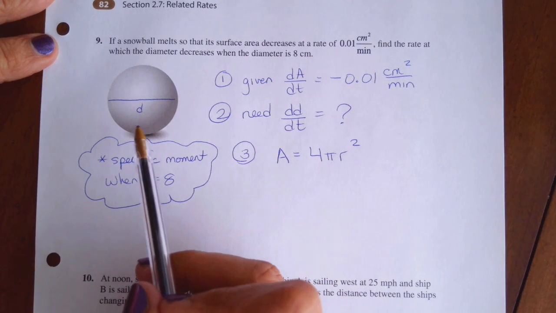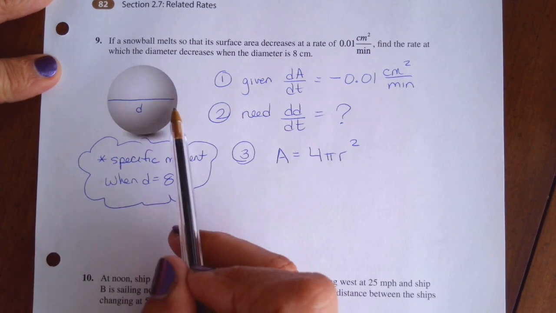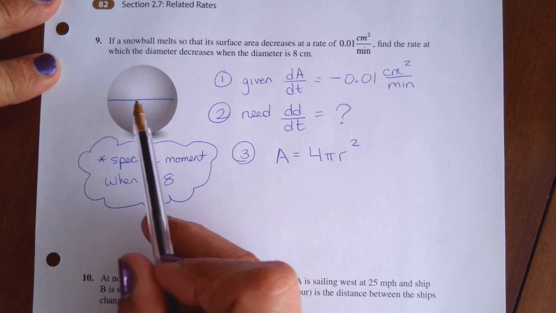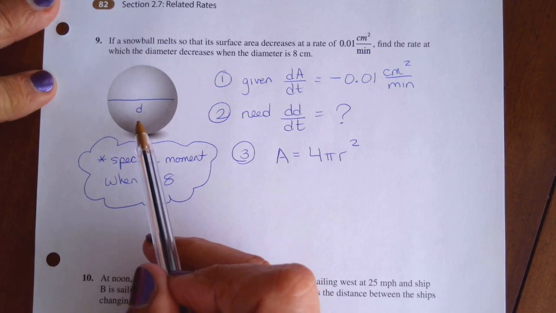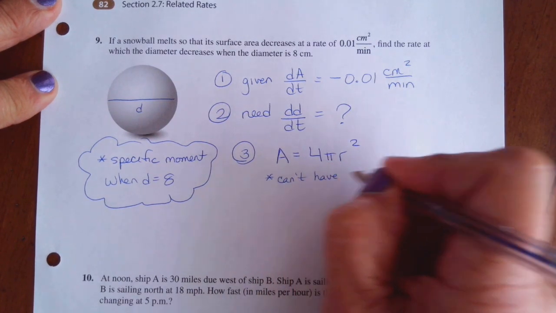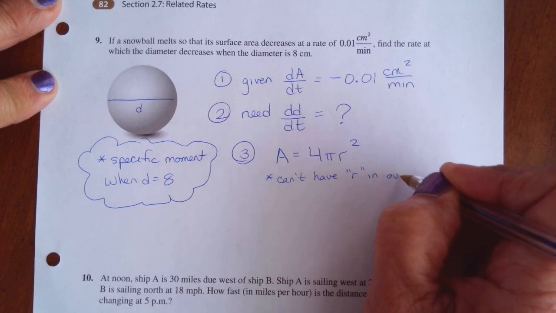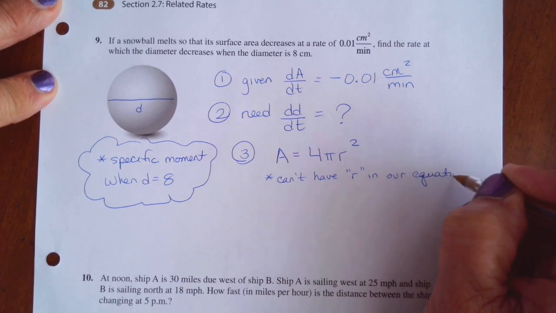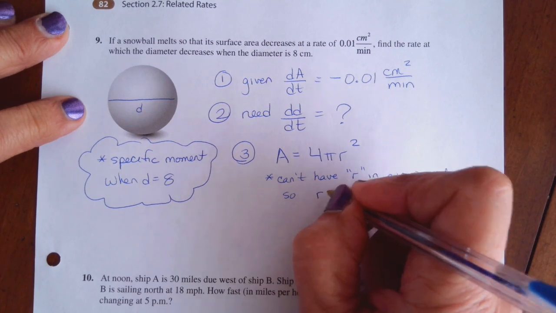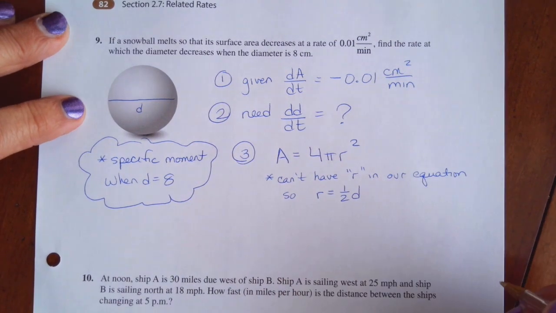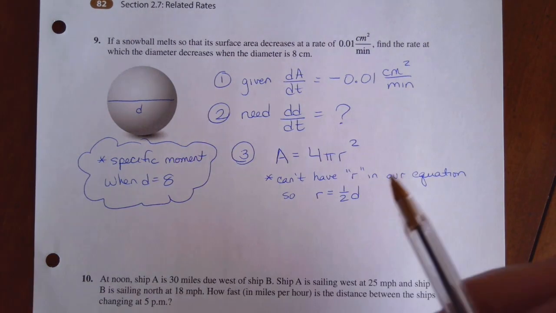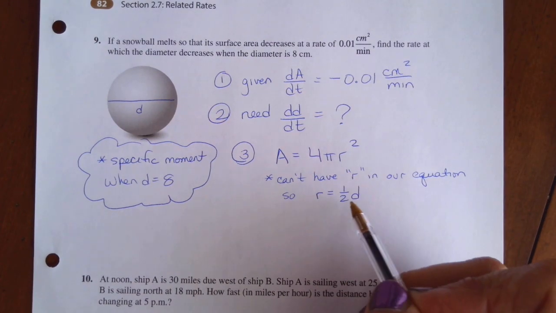But there is a nice, simple relationship between the radius and the diameter, right? Isn't the radius half of the diameter? Or you can think of it as 2 radiuses equal 1 diameter, however you want to look at that. So I'm going to put a little asterisk here. We can't have r in our equation. We can't have it. So we need to write it in terms of D. So the radius is 1/2 of the diameter. Always, radius is half of the diameter. Well, so then we can substitute that in there. Instead of r, we're going to use 1/2 D.